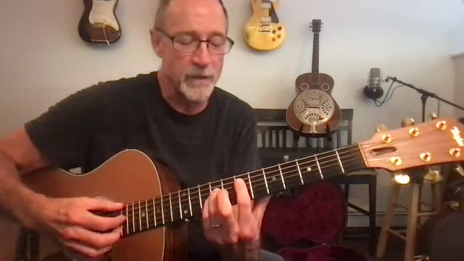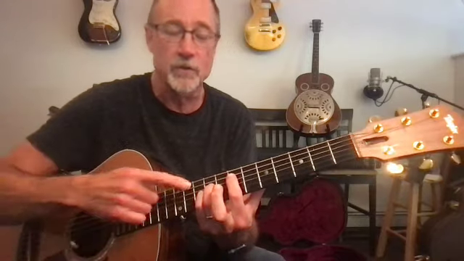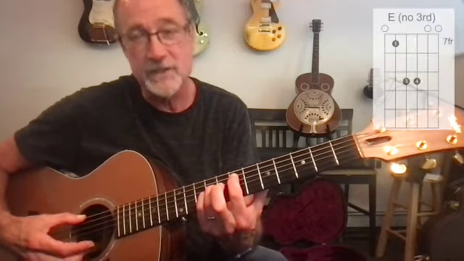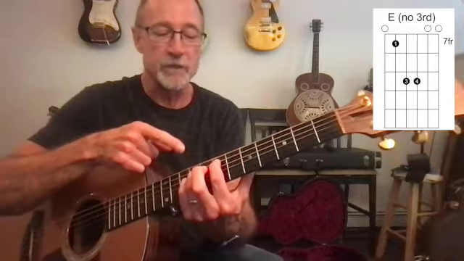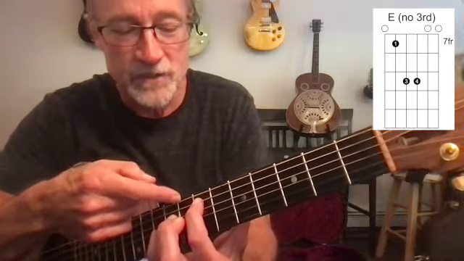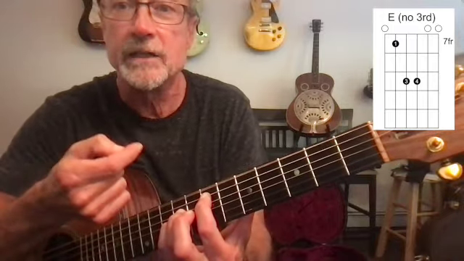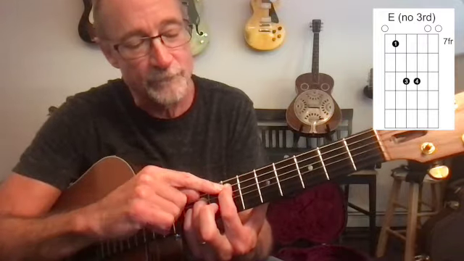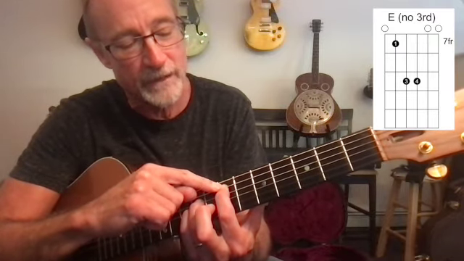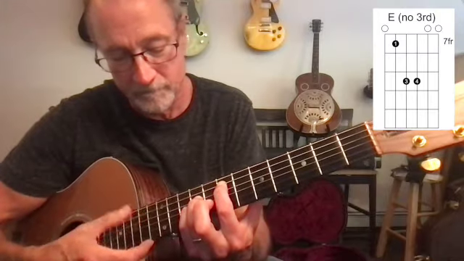So what I'm going to do for you now is show you how you can play those chords with just one chord form. First one is the E. Pretty easy. You start with the open E string on the top. Then your first finger is on the 7th fret of the A string.